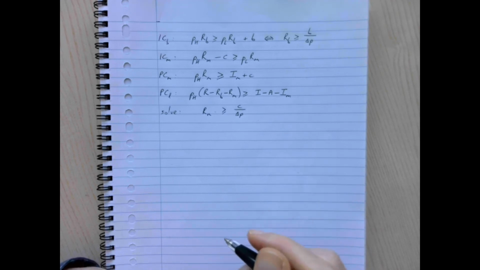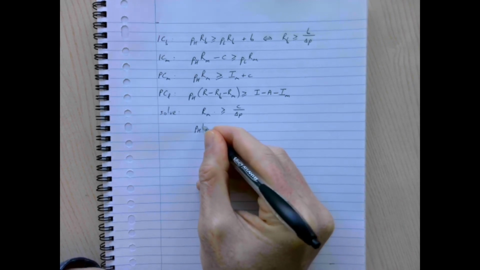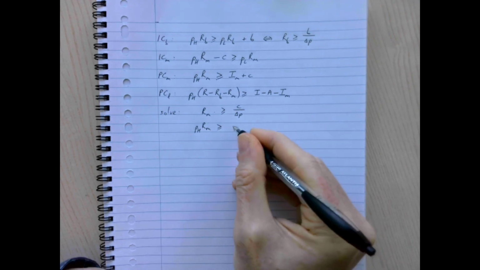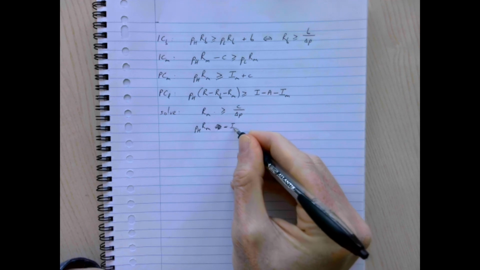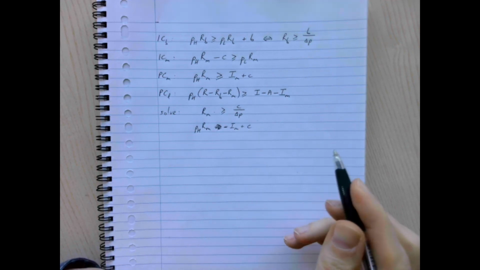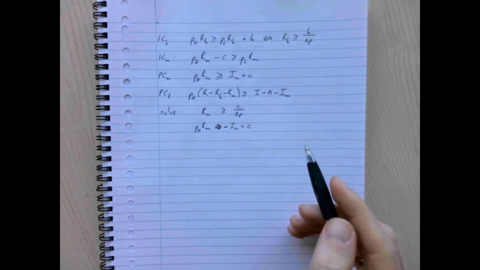So what does it mean? It means that pH RM is going to be equal to the investment plus the additional monitoring costs that these monitors incur.